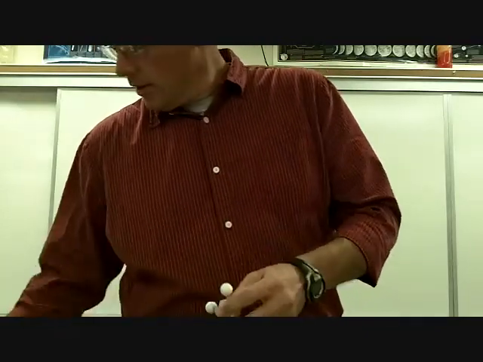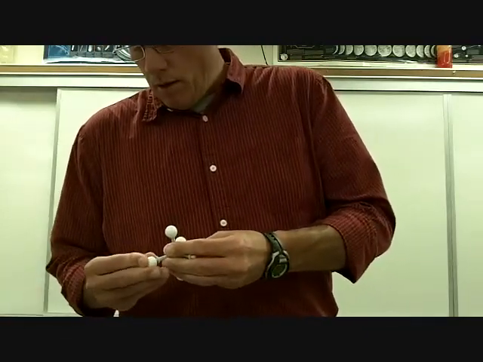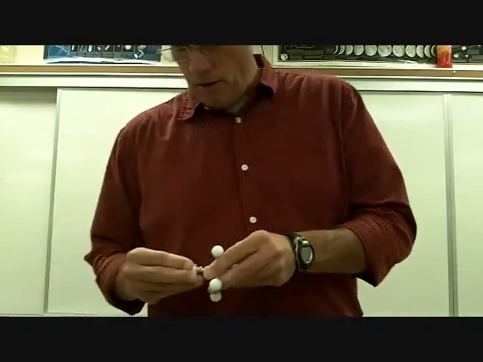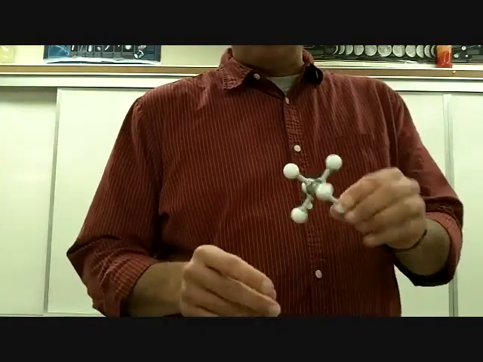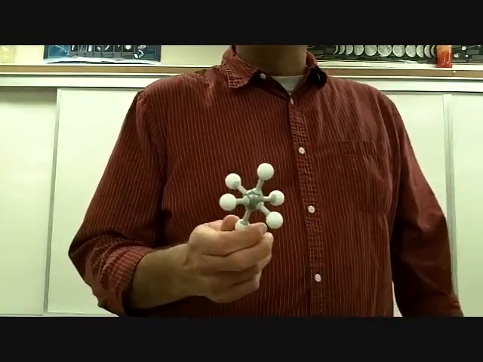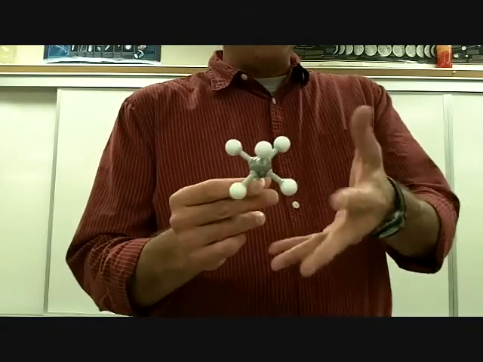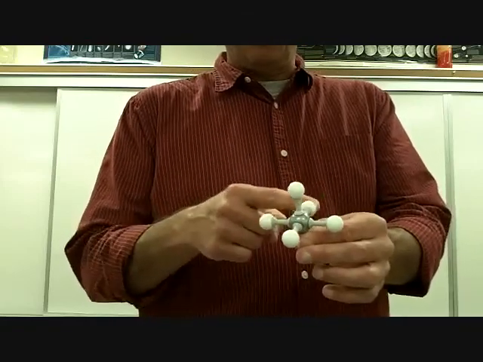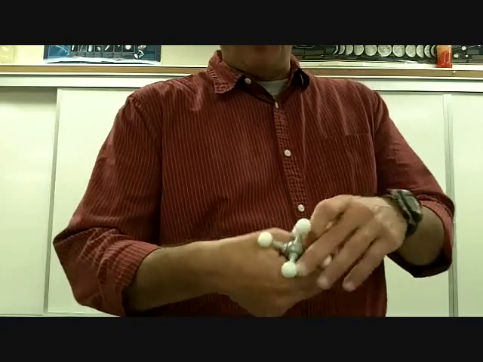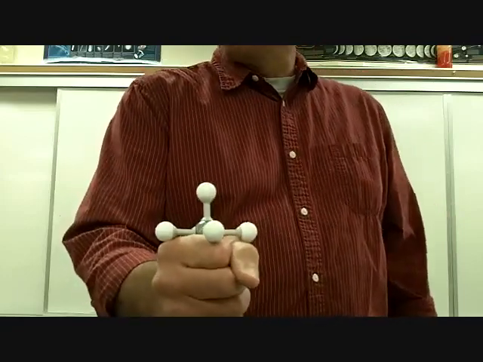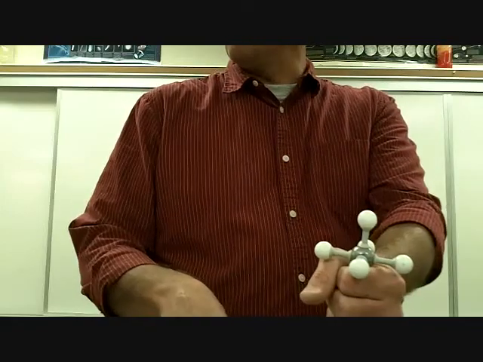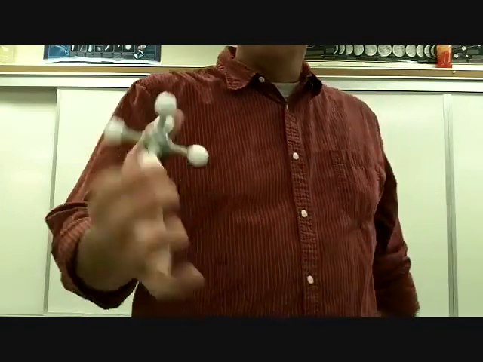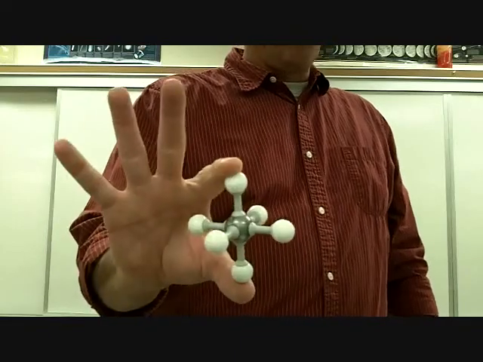Pretty cool. And then the last shape is what? Octahedral. Now why do they call it octahedral? What does it have 8 of? Sides. Very good. It doesn't have 8 atoms, but if you connect the dots, you'd have a square-based pyramid, which has 4 sides, and two of them. So 4 plus 4 is 8. That's where you get the octahedral name from. Octahedral is pretty neat.